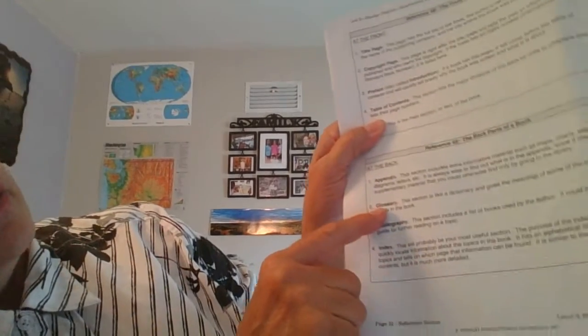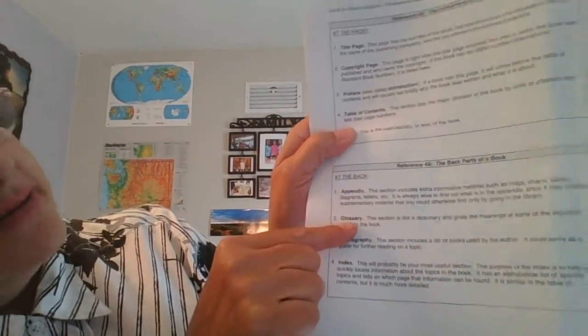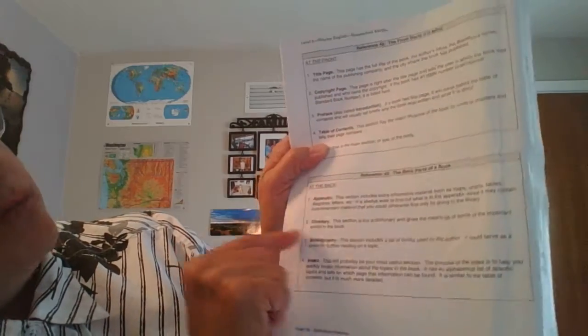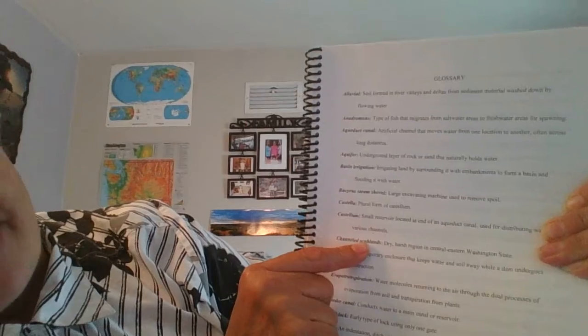Okay, the back of the book also often contains a glossary. This section is like a dictionary and gives the meanings of some of the important words in the book. So writing this, I did indeed have words that were uncommon, and I included them in my glossary. So, for example, channeled scablands.